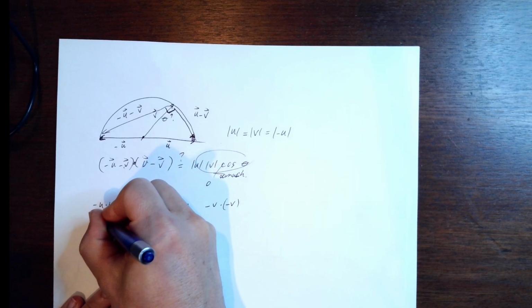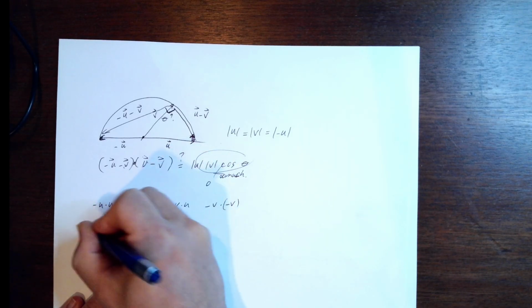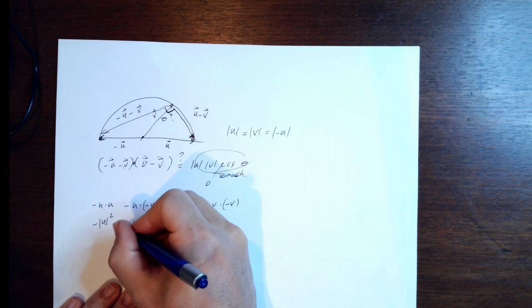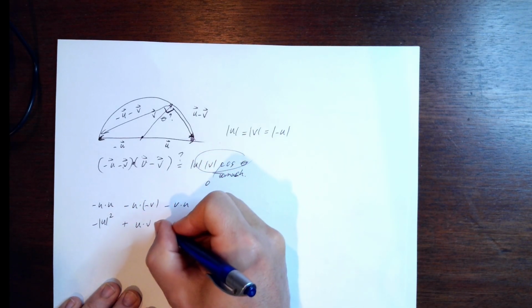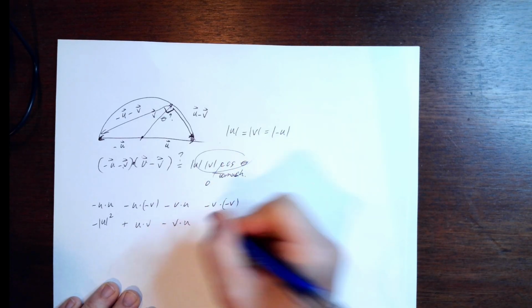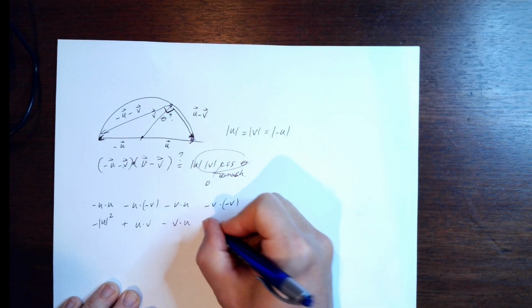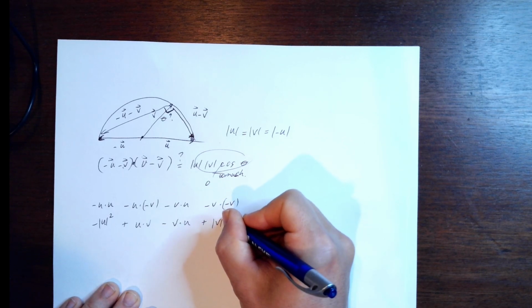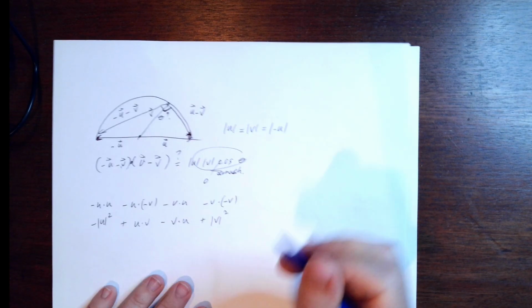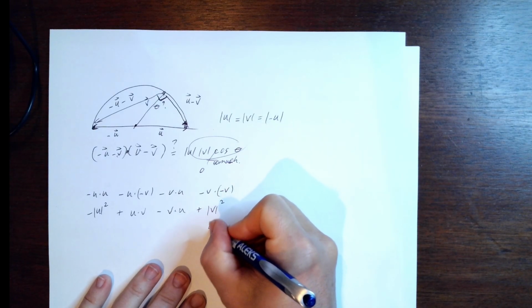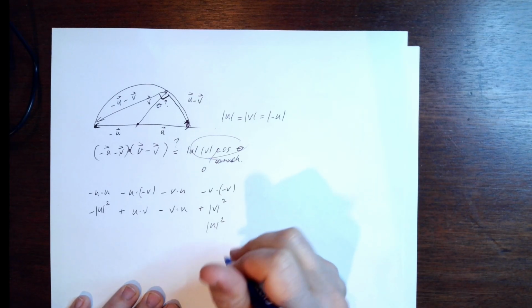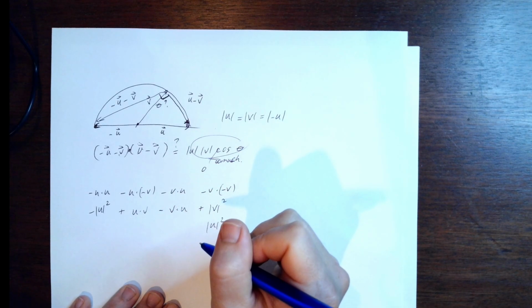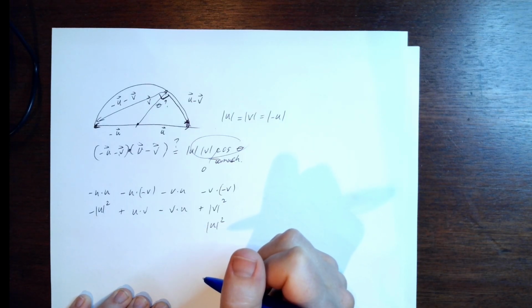Now, consider each of these in turn. U dot u is nothing more than the magnitude of u squared. Negatives cancel each other out, and this is u dot v. This is negative v dot u, and again, negatives cancel out, and this is nothing more than the magnitude of v squared. But we know that the magnitude of v is actually the same as the magnitude of u, so we can make a substitution there. And we know that dot products compute the same either way.